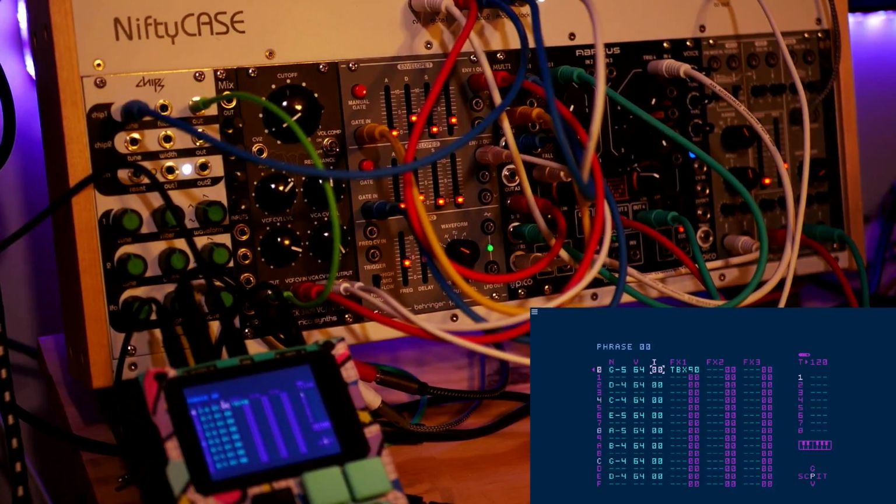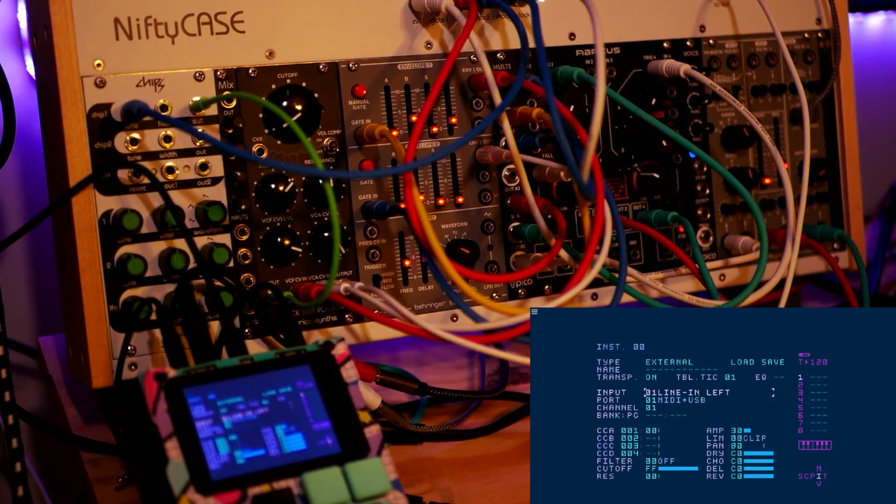And so in my instruments here, you'll see I've got line in left, and then on my other one, I've got line in right.